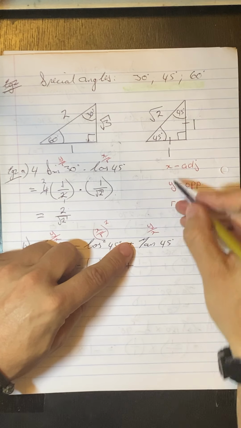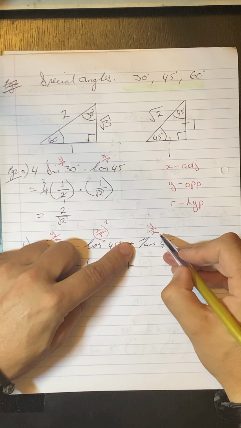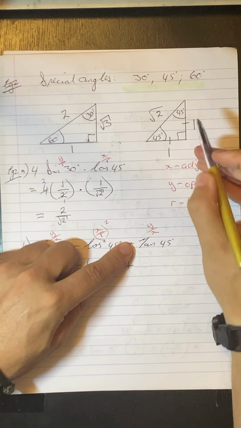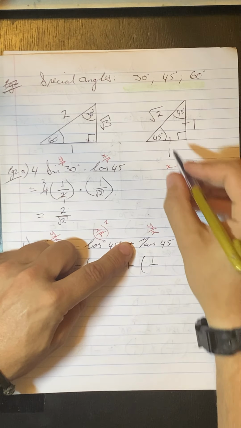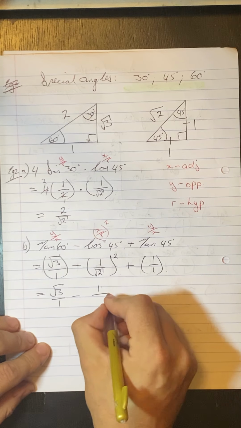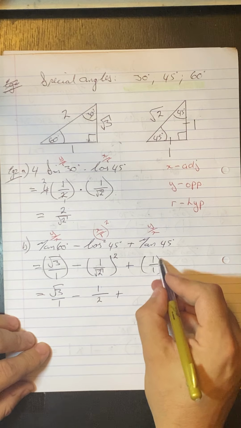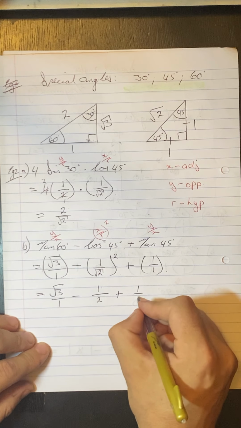Plus, we're looking at 45, y over x, so that's opposite over adjacent. Opposite is 1, and adjacent to 45 is 1. Okay, let's get rid of these brackets. So root 3 over 1 minus, now 1 squared is just 1, root 2 squared is 2, plus, and this is going to give us 1 over 1.